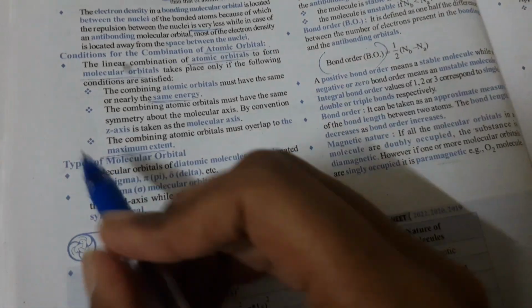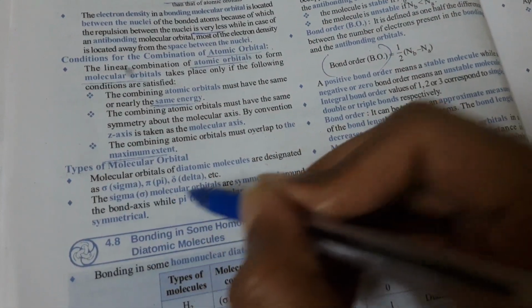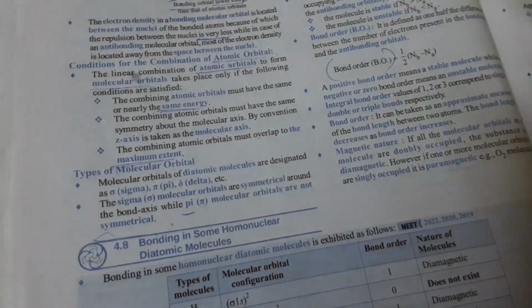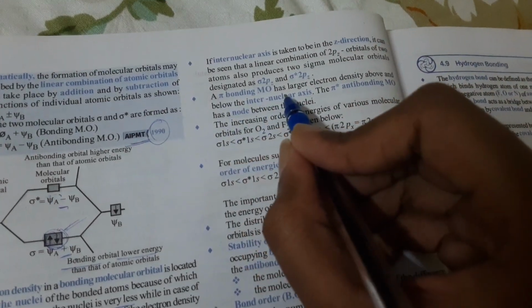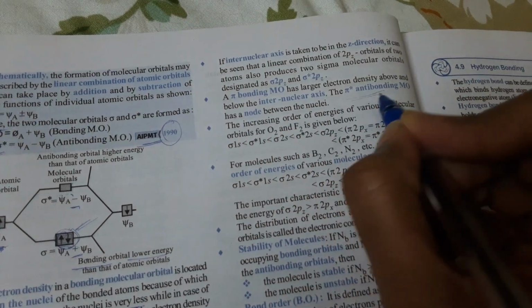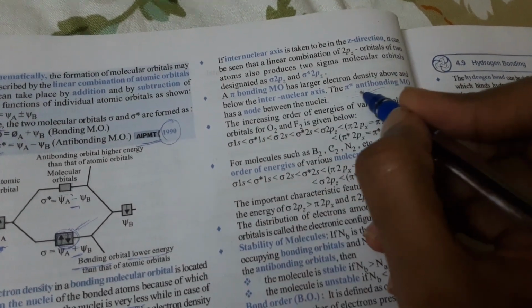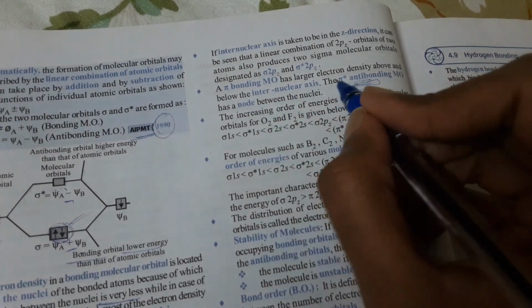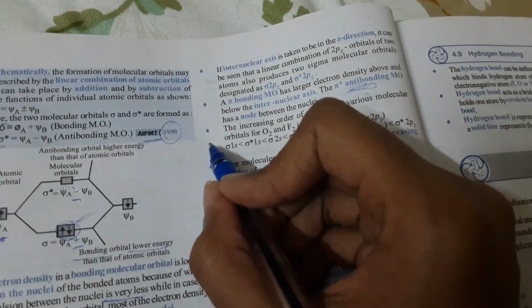Then some bond order related questions are there; we will go to that as well. They have given you sigma, pi and delta. Sigma are symmetrical and pi are not symmetrical. The internuclear axis is taken as the z direction. A pi bonding molecular orbital has electron density above and below the axis, like this. And then this is the increasing order of energy.